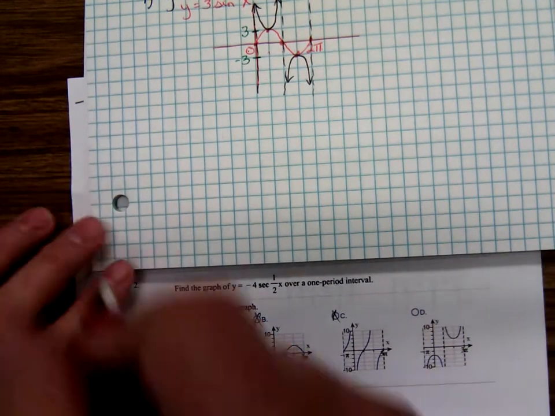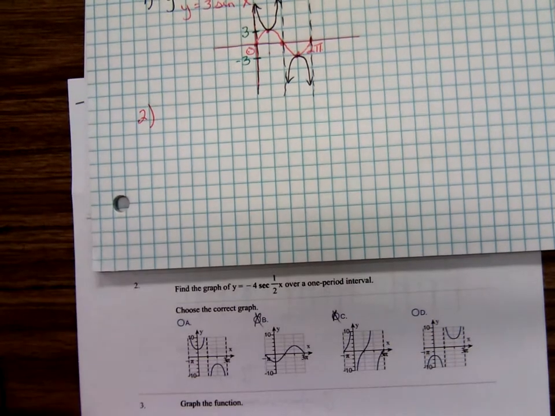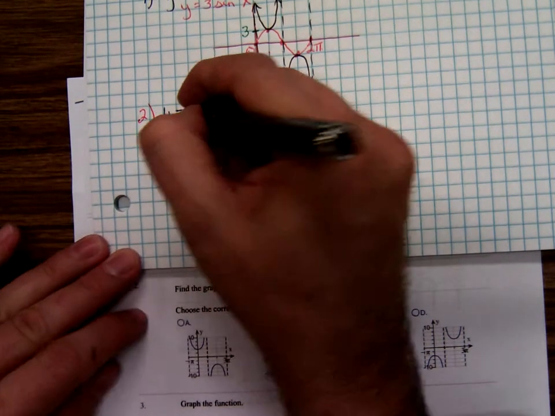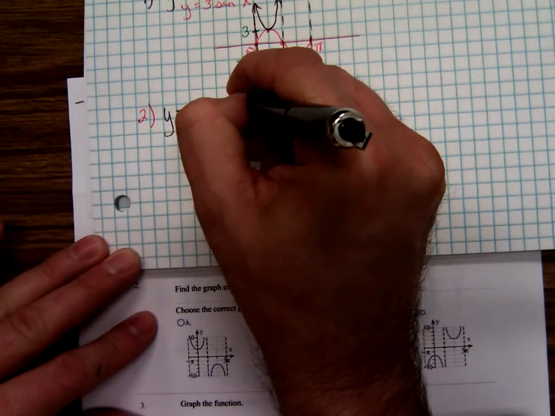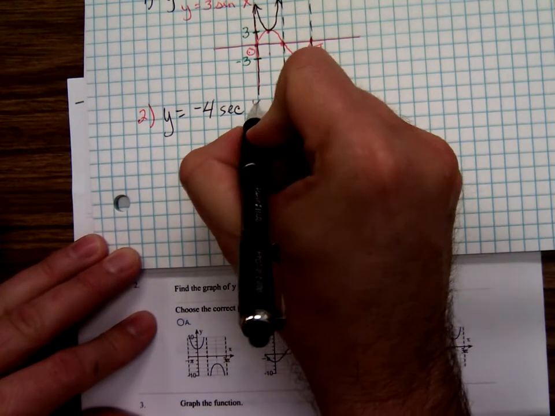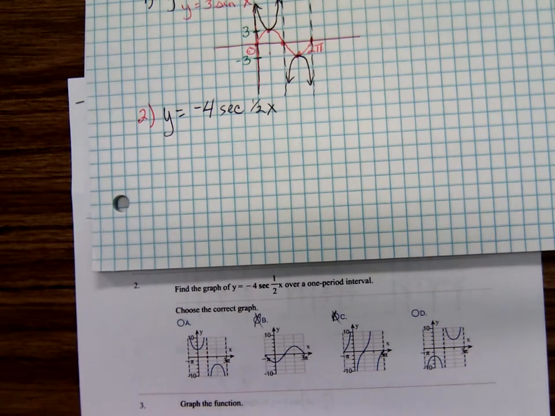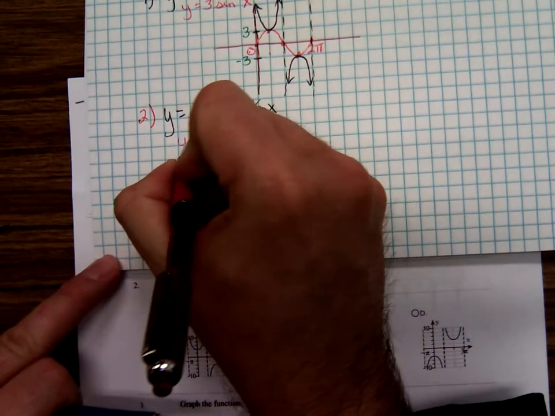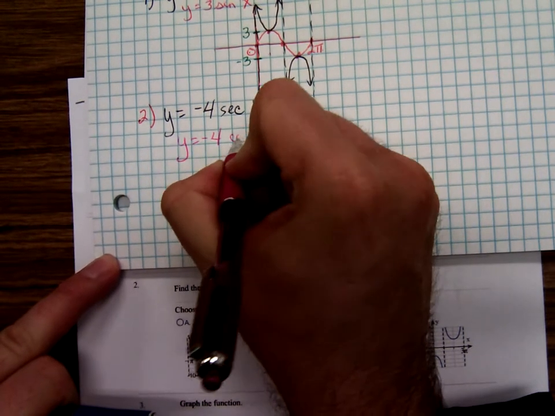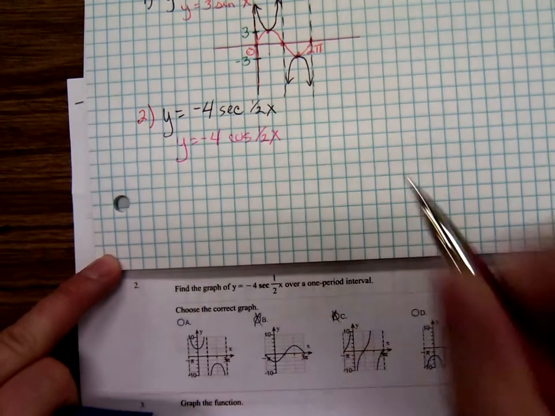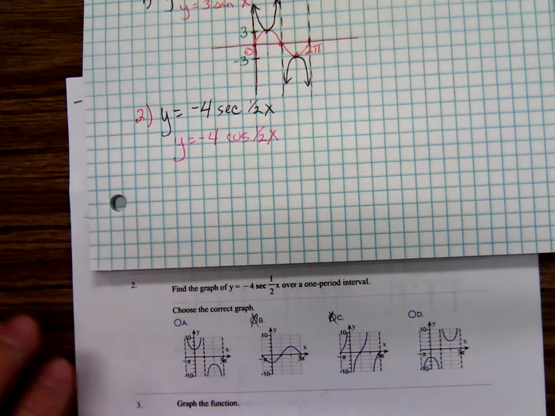I am graphing y equals -4 secant 1/2 x. What do I have to graph first? I think you've already said it. Cosine. Let's see, maybe use a different color. How about this one? I'm going to graph y equals -4 cosine 1/2 x. Oh yeah, that pink shows good.